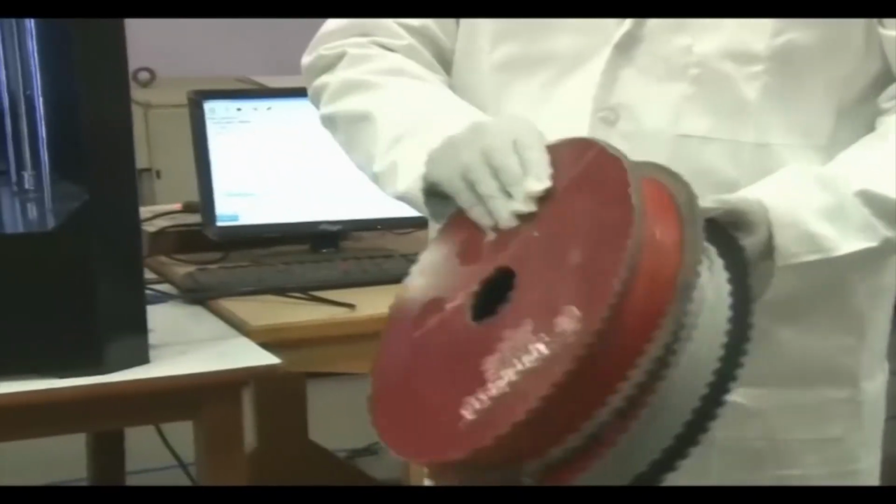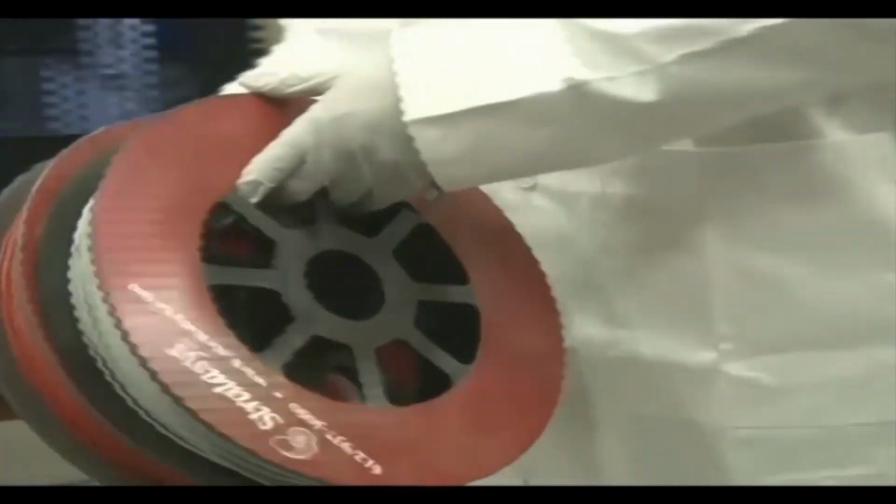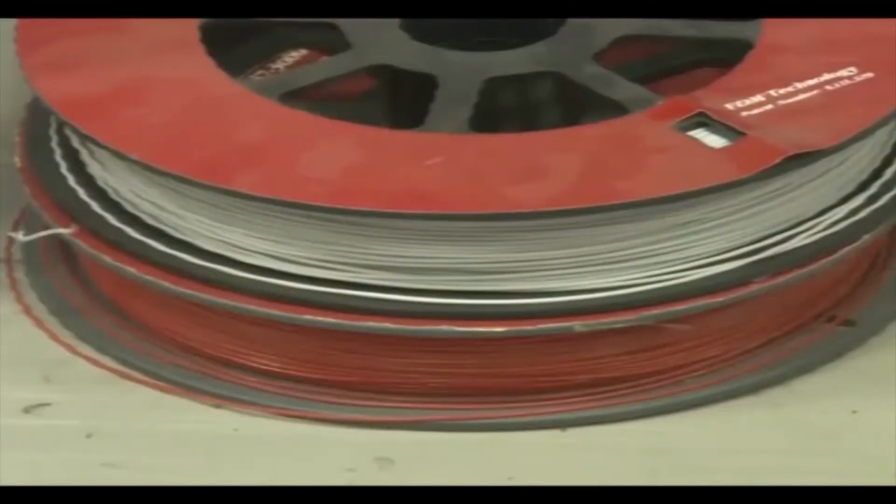It can be white, it can be red. You can say red and white. White is the most common color that is used in FDM technologies nowadays. Actually, white and yellow are the most common colors used in FDM technologies.